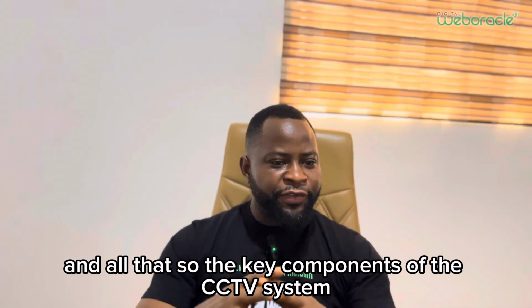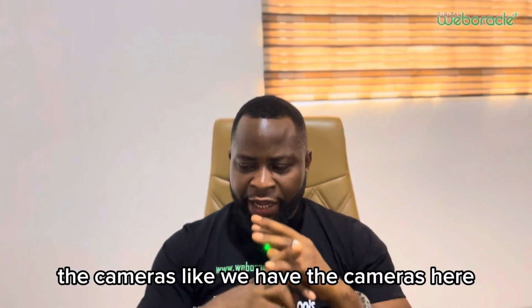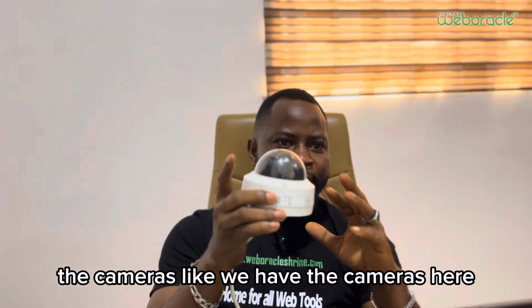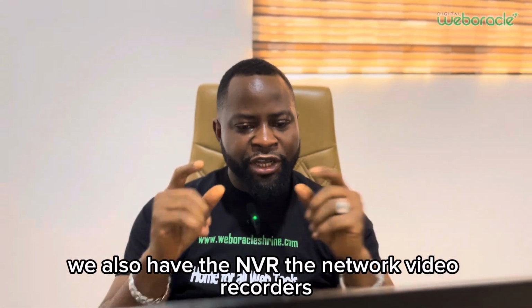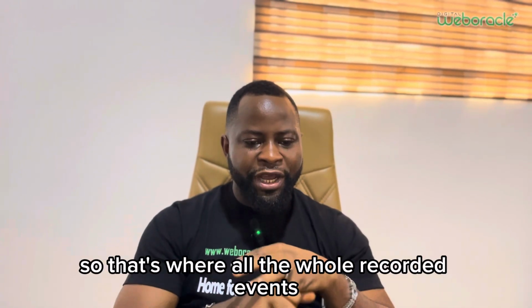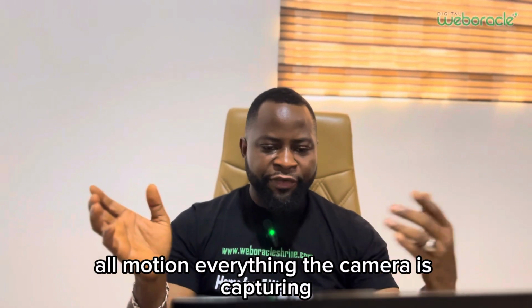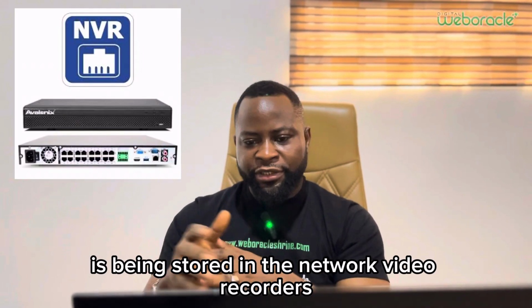So the key components of the CCTV system, like I said, entail the cameras. We have the cameras here. This is more like an IP camera system. We also have the NVR, the network video recorders. I'll be showing you this with time. I'll have all this equipment, and we'll also be simulating a lab to install and show you how this works. The network video recorders are where all the recorded events in your CCTV system are stored. All activity, all motion, everything the camera is capturing is stored in the NVR.